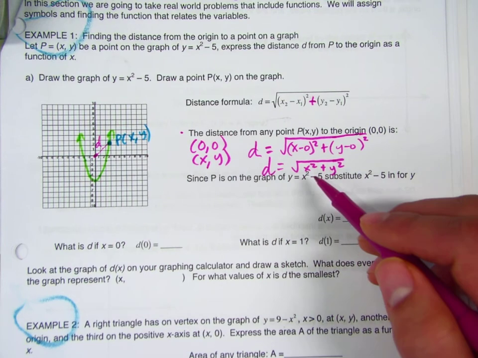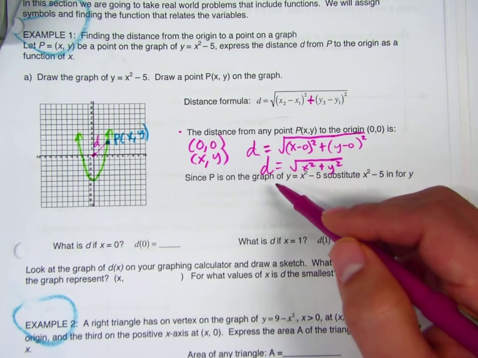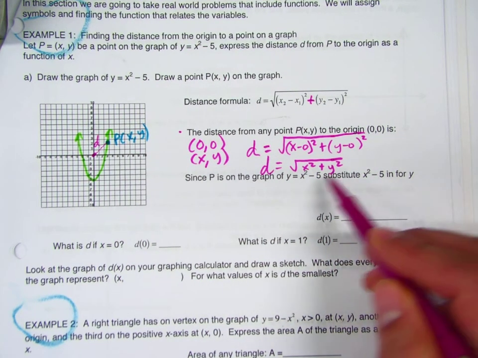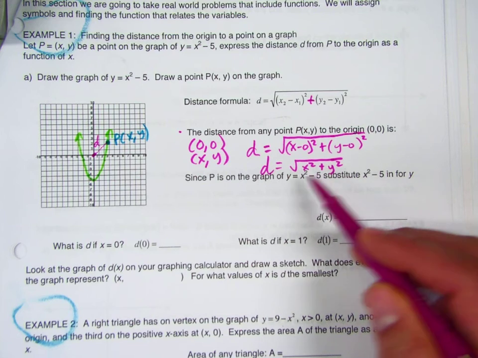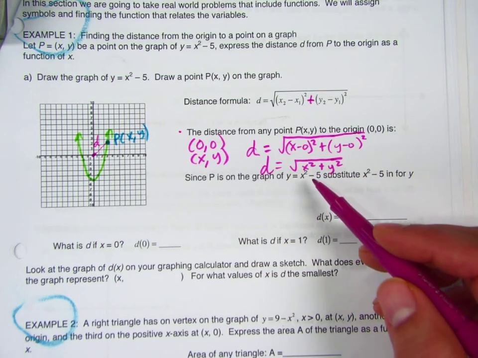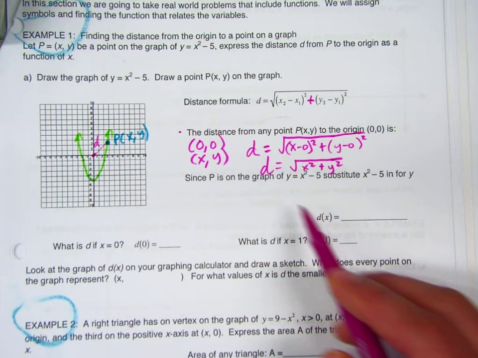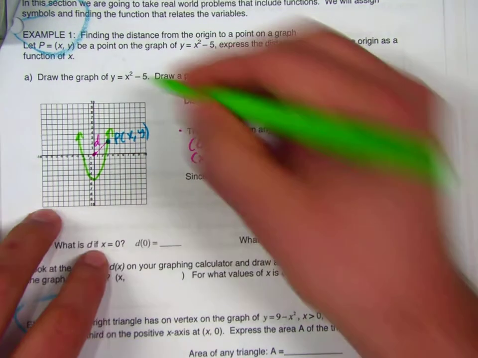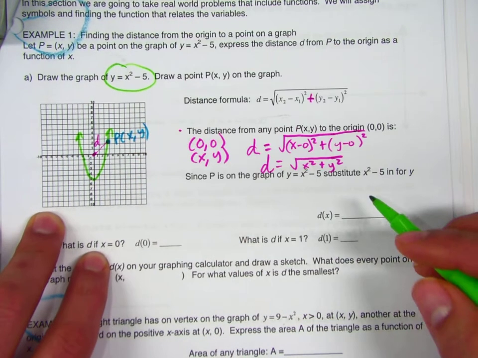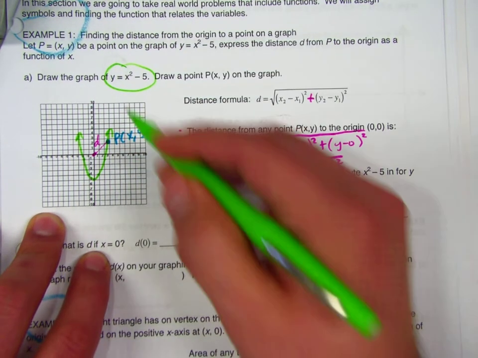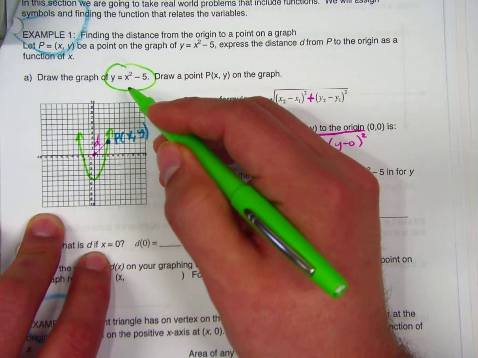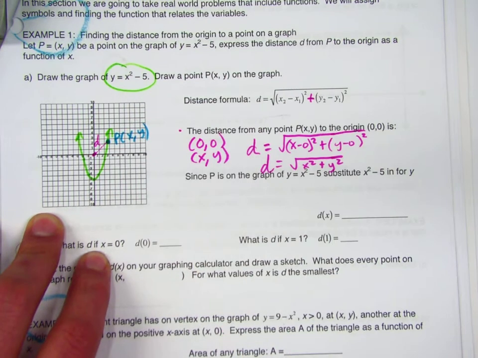Okay? Now, we know that we cannot work with 2 variables, right? We're used to having quadratics, but with just x's, x squared, 2x, that kind of thing. So what we're always going to do, every time we set up our model, if we see 2 variables, we're going to use what the definition is for y in the problem and substitute it in.